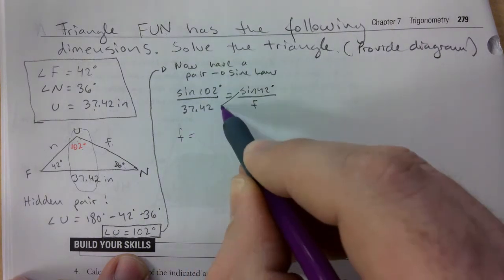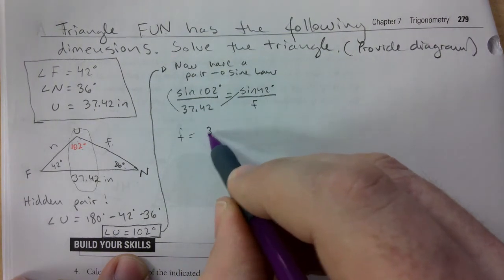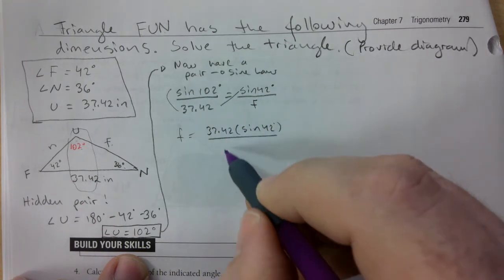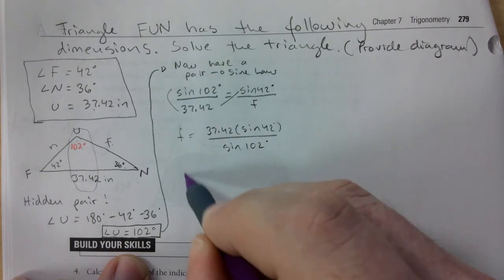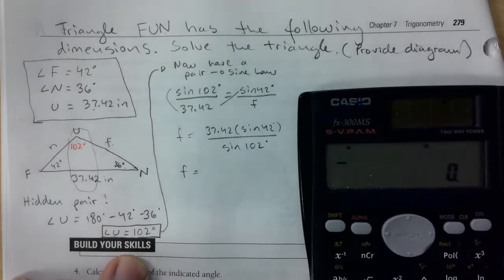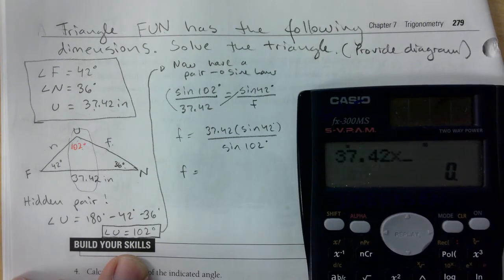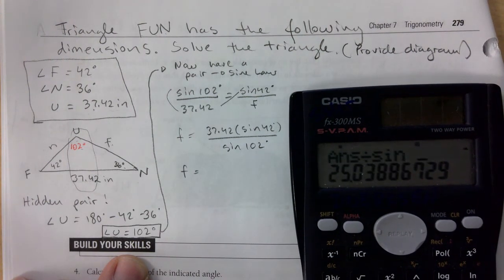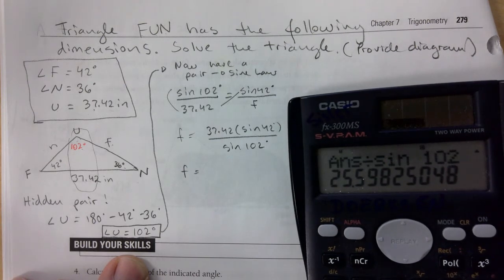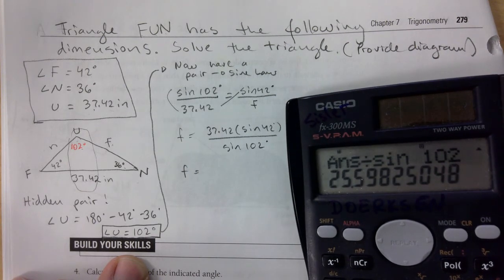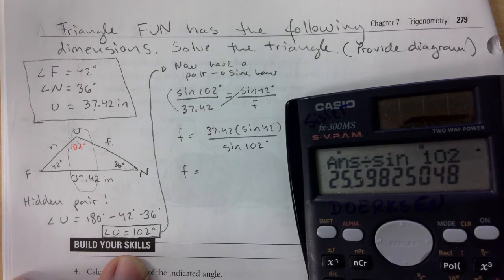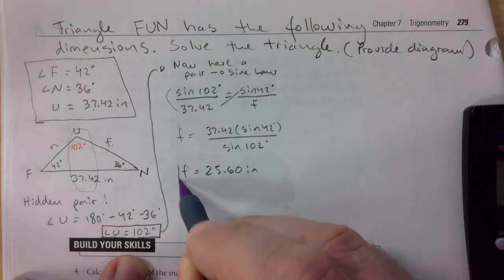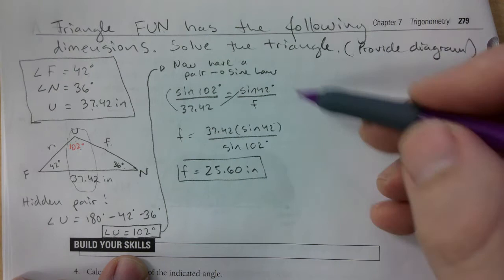And for F, you cross multiply and divide. So it's 37.42 times sine of 42 over sine of 102. I'm mixing it up on purpose because I want you to see both in action at this point. So you multiply, then you divide. It's 25.60, right? Because the 9 bumps to a 10, which bumps the 5 up to a 6. So 25.60. And what are we in? We're in inches. So I'm one step closer.